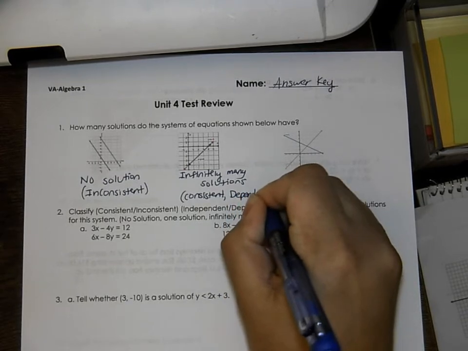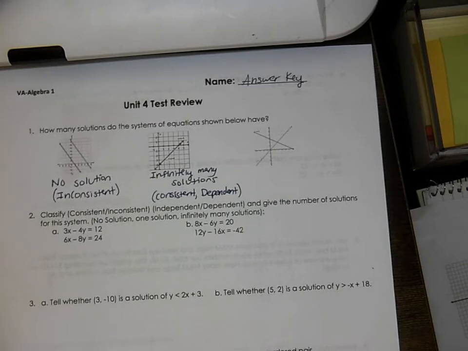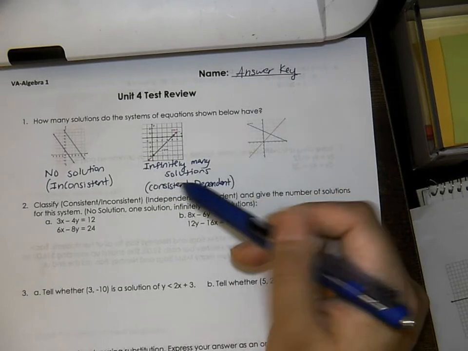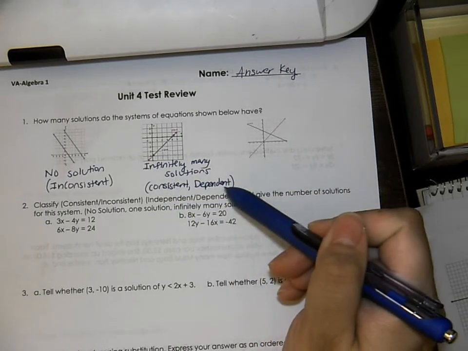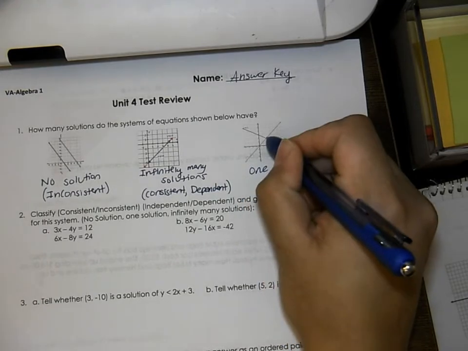So for questions that you see about this, you can definitely check your notes or this review packet when you're seeing that question on the test. There will be a few like this. And again, anytime it's infinitely many, it's always consistent and dependent. The last one is one solution because they intersect one time.